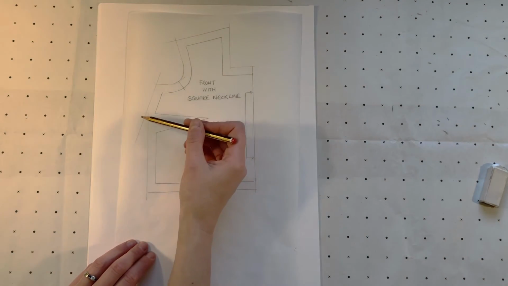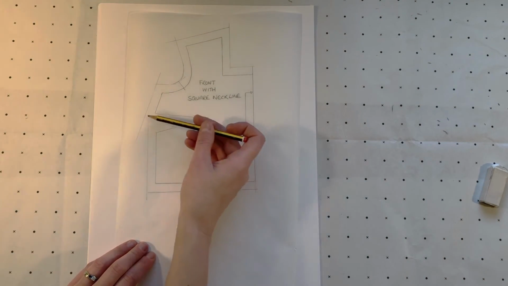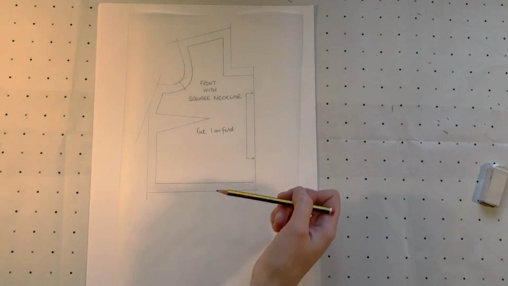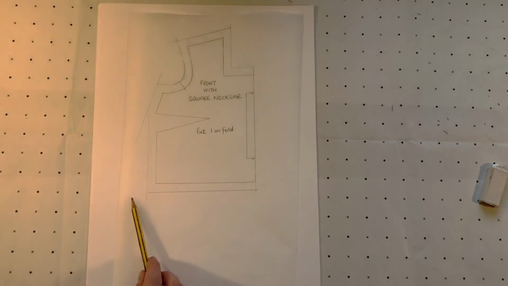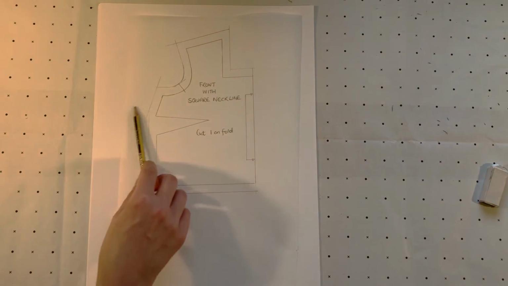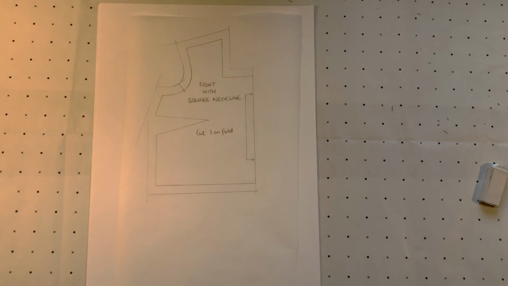I haven't drawn in the line here where the dart's going to go, and I'll show you the technique again how to do that as I cut this out. So I'm going to cut this out around this section here and just leave this section uncut for the moment.